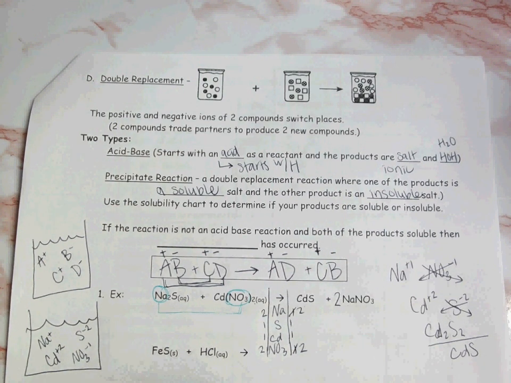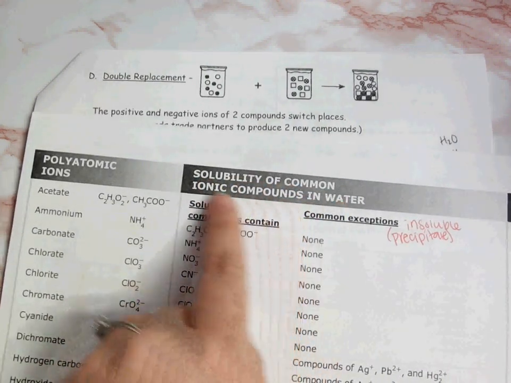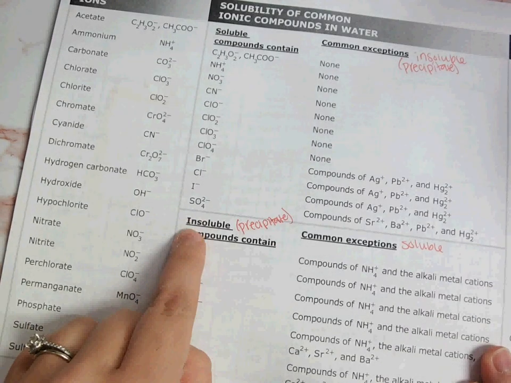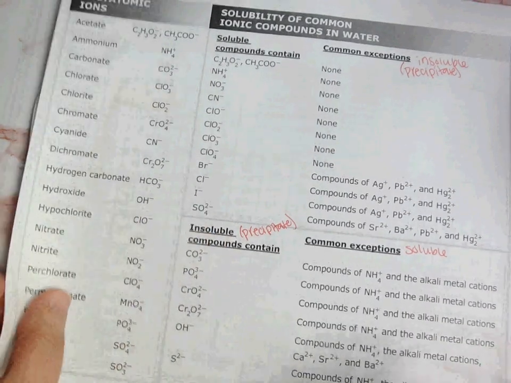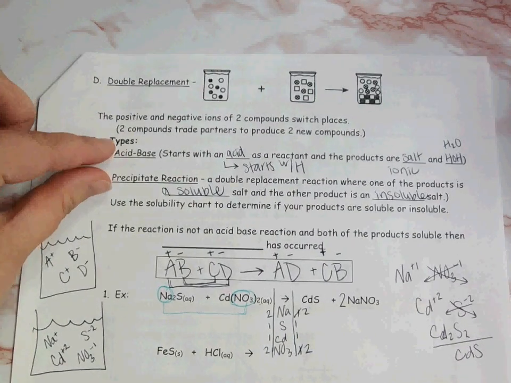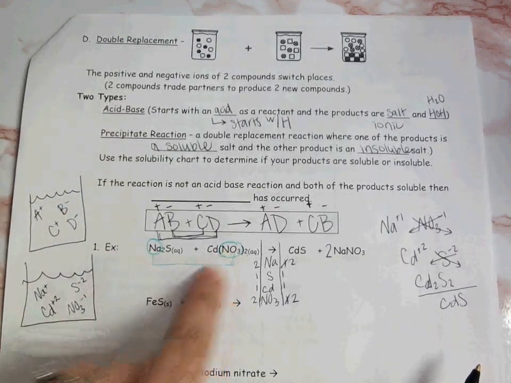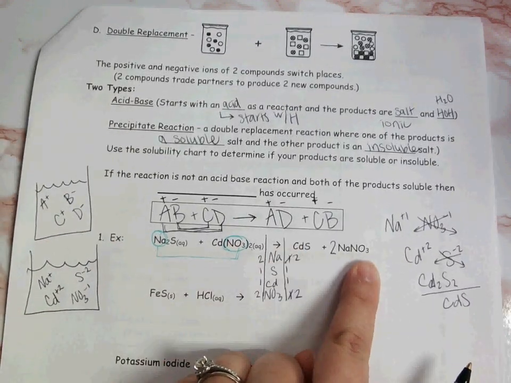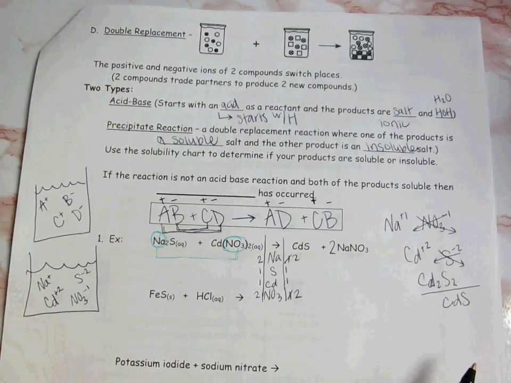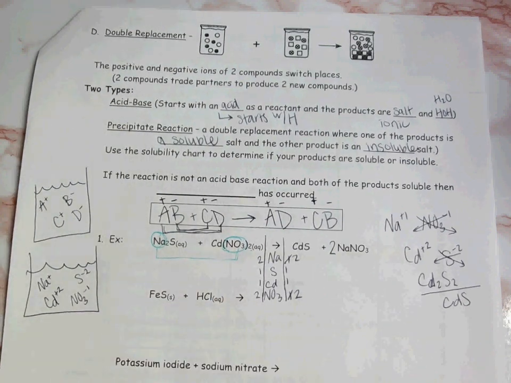So that is this that we're talking about, the solubility of common ionic compounds in water. So soluble means able to dissolve, and insoluble means not able to dissolve, and that would make it the precipitate. So we'll talk about that in just a second. So knowing these two types of reactions, we've already established that this is a double replacement reaction. We have our products already formed for us. We've already balanced the equation. What type of reaction are we looking for here? Is this one going to be acid-base or precipitate?